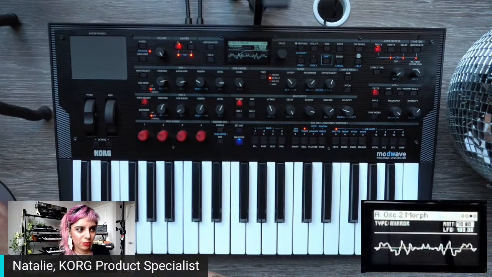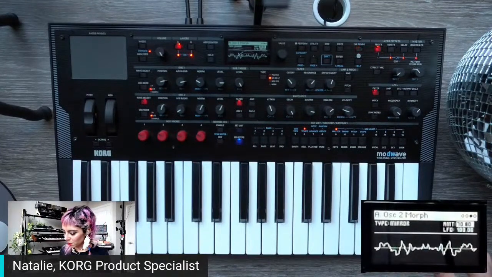If you're just joining us, we're near the end of the stream. They do get saved. I'm Natalie, product specialist for KORG. We were looking at the Modwave. It is our wavetable synthesizer, and it just has unlimited amounts of modulation. Somebody asked, what would I use this for? What maybe style of music?